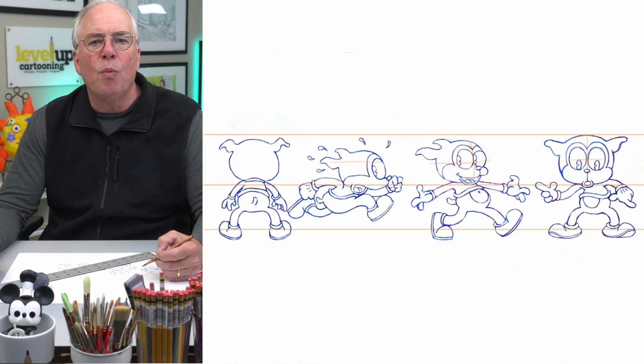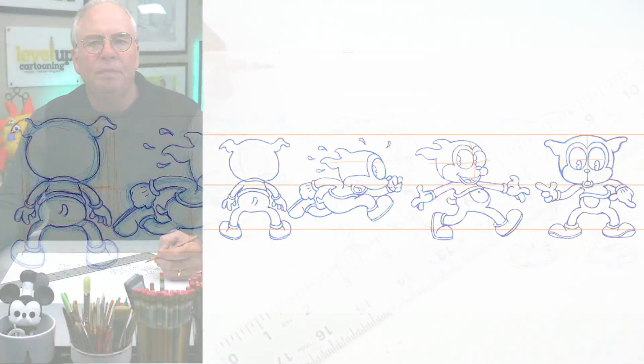As I often say, I want you to be present, and what I mean by that is you don't want to simply retrace over the lines you've already drawn. As you're drawing those final lines, you want to be thinking about how you might improve them, staying vigilant until the very end. Okay, so let's draw in the details of our turnaround of Max and David Fleischer's answer to Mickey Mouse, Bimbo.